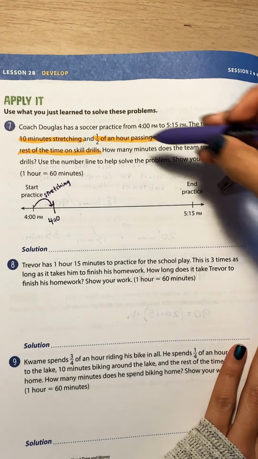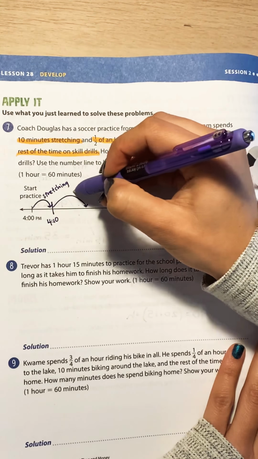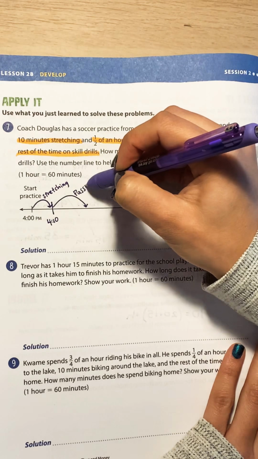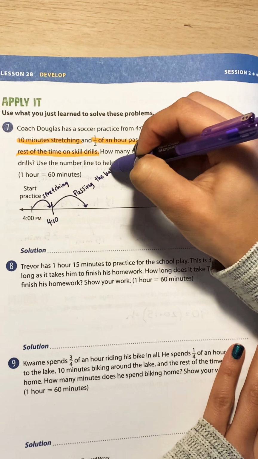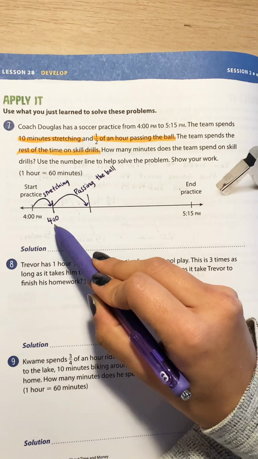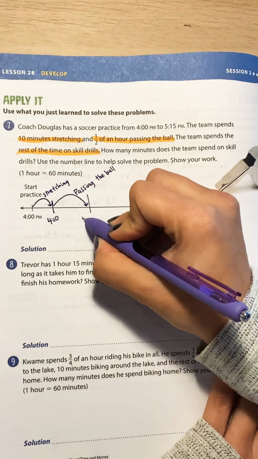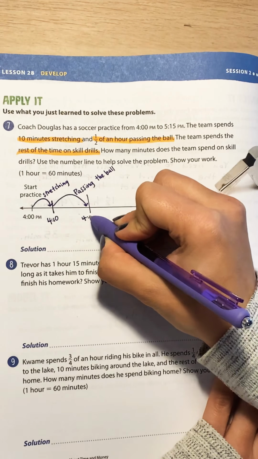Okay, and then half an hour passing the ball. So bigger jump. Just write passing, or passing the ball. I have space. So that's half an hour after this. So that would be 30 minutes later. So 4:10 plus 30 minutes would be 4:40.